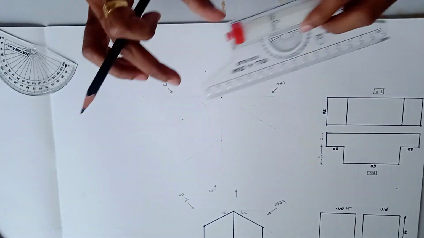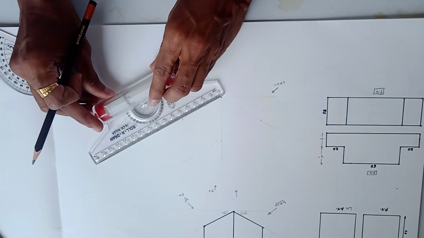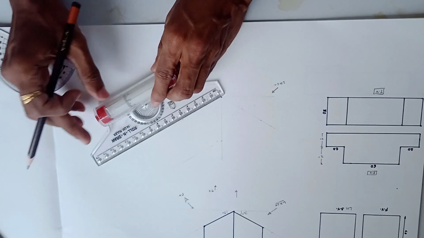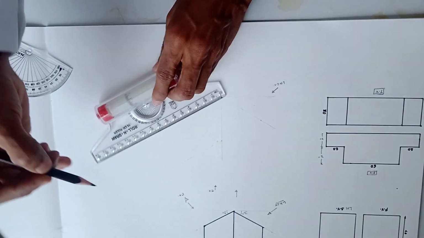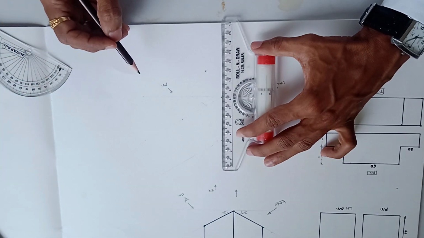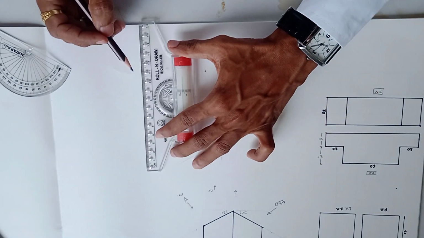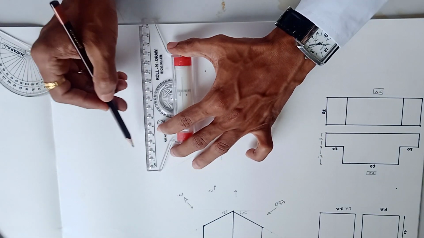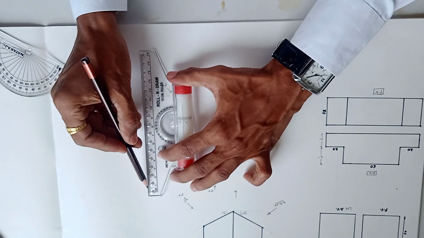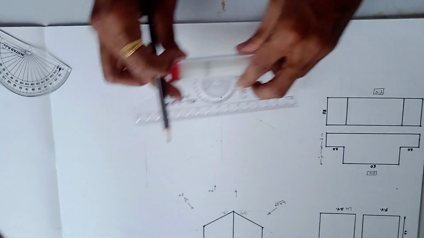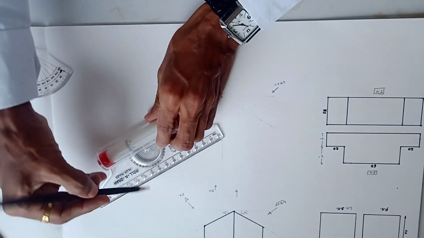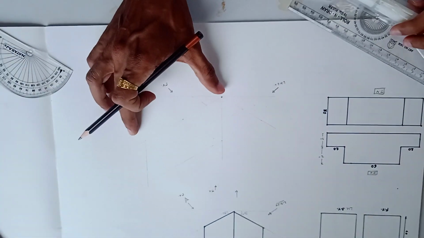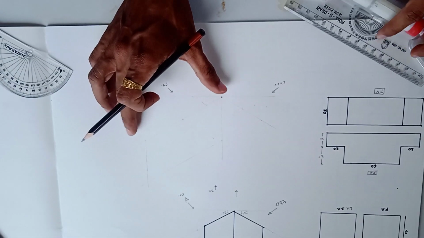Now this total length is 100 mm. So from this line, draw the vertical line. So this is the bounding rectangle in the front view.